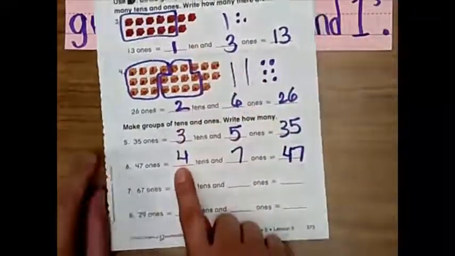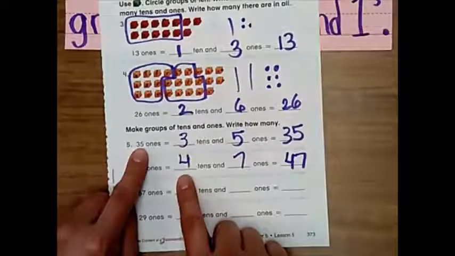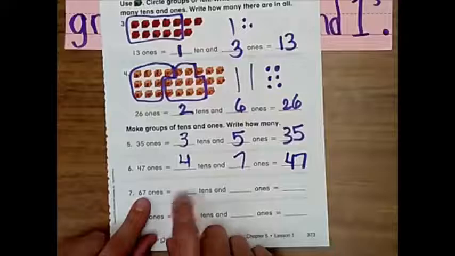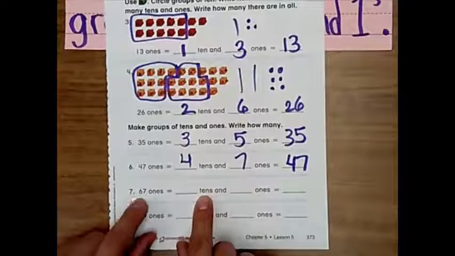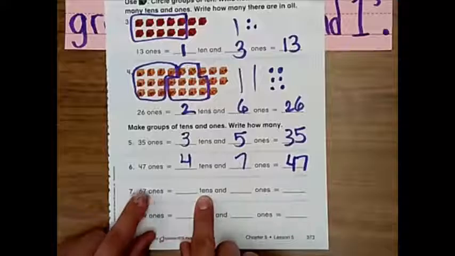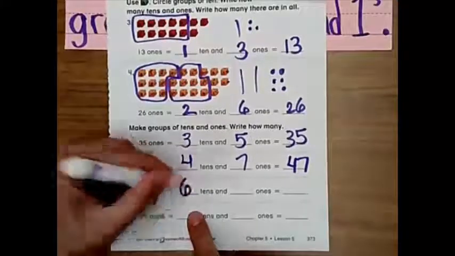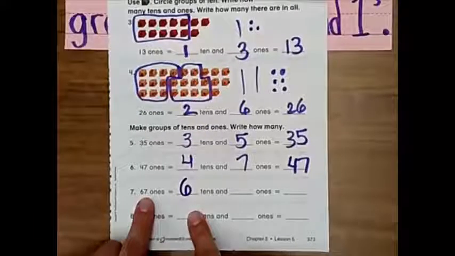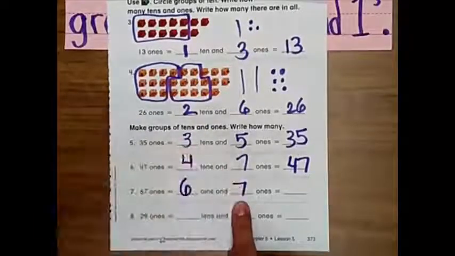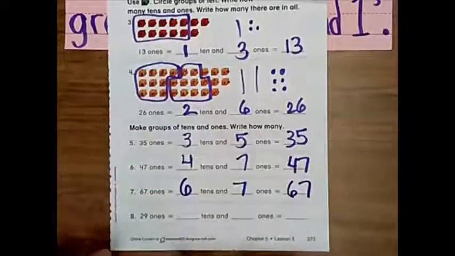So here's this one. It says 67 ones. Knowing the pattern that the first digit is the tens and the second digit is the ones, what do you think? How many tens do you think we have in this when it says 67 ones? That's right. We have 6 tens. And how many ones? 7 ones. And that makes 67. Fantastic.